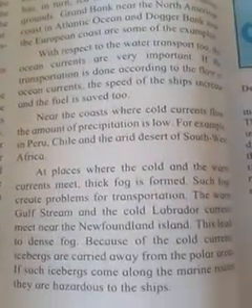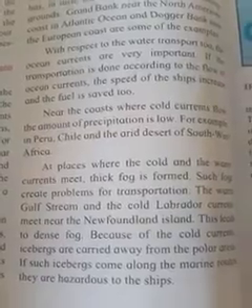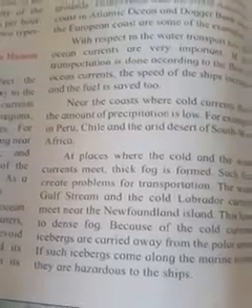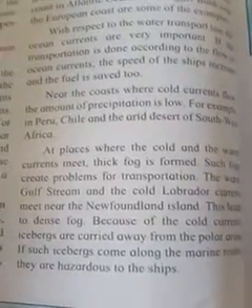Near the coast where cold currents flow, the amount of precipitation is low. For example, the deserts of Peru, Chile and the arid desert of southwest Africa are the best examples of this.